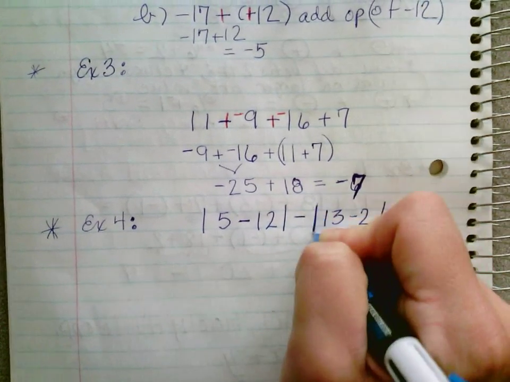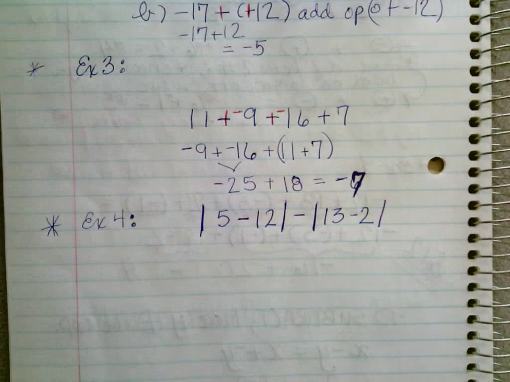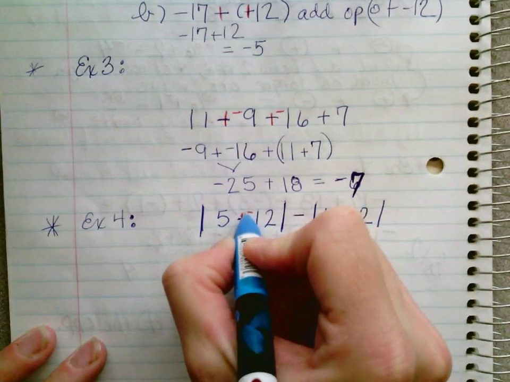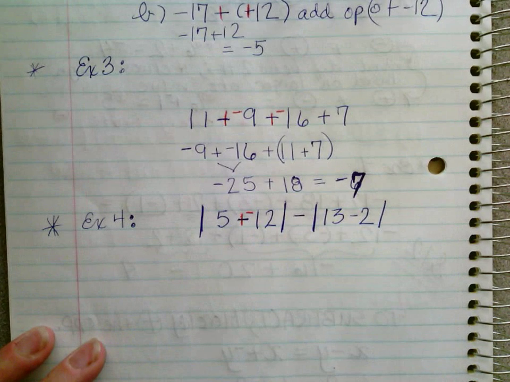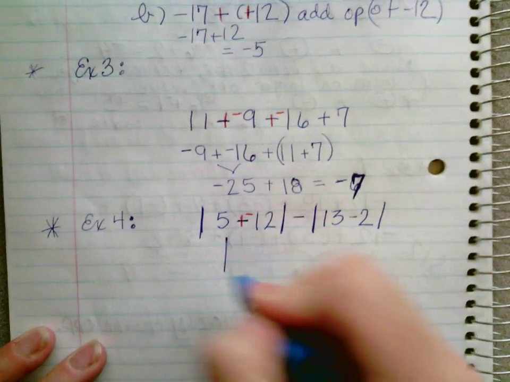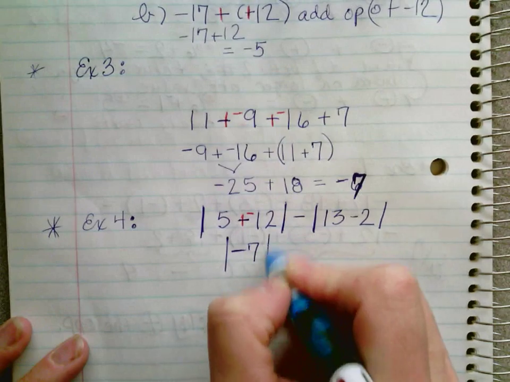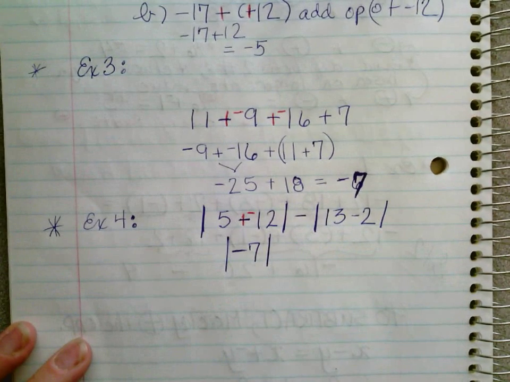Yep, these big lines, I try to make them look like absolute value. Step 1 is to find anything within a grouping symbol. So 5 minus 12, would you agree with me that if I add -12 to 5, I have a -7? If I can count on my fingers and toes? The absolute value of -7 is what I'm going to look for there.